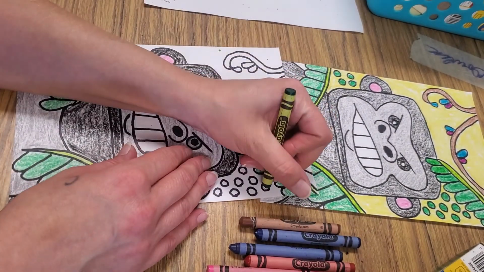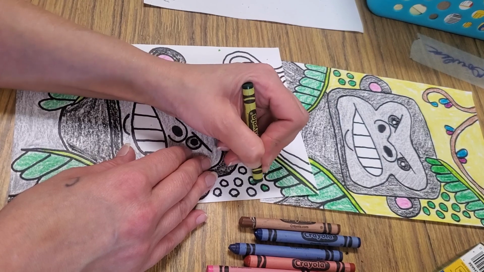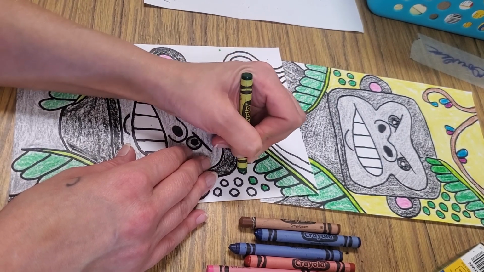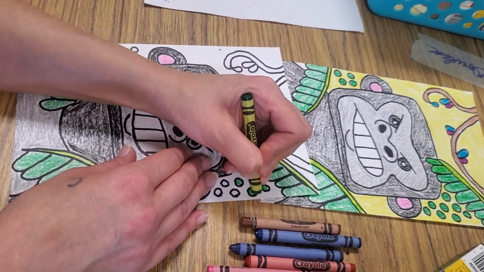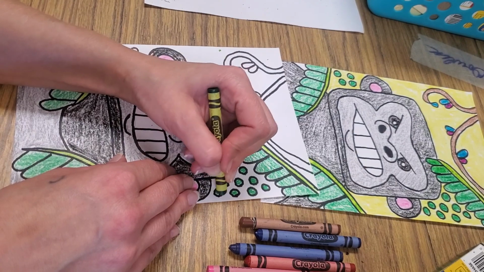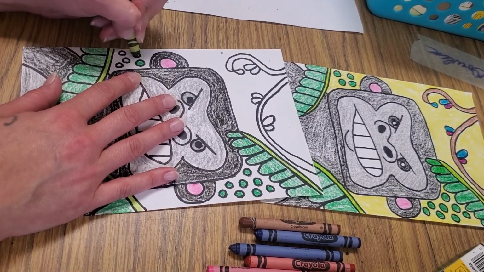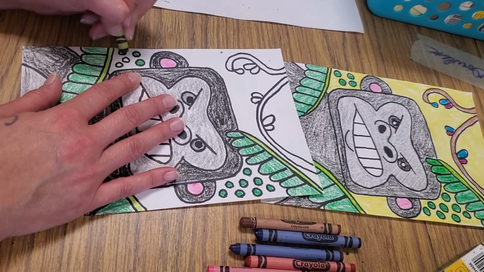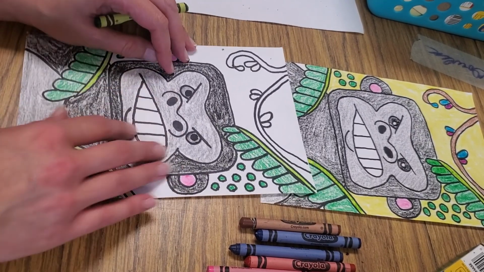And I'm also going to color my seeds in green because my leaves are green. And generally, your seeds come from your stems and your leaves of whatever plant life you're looking at.